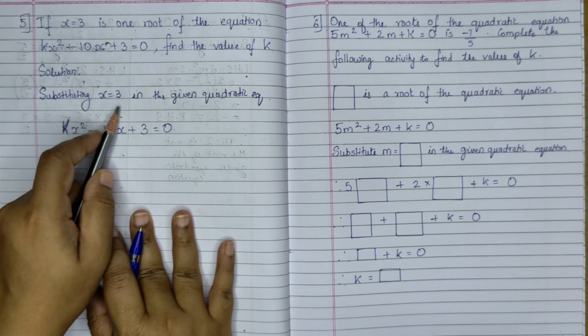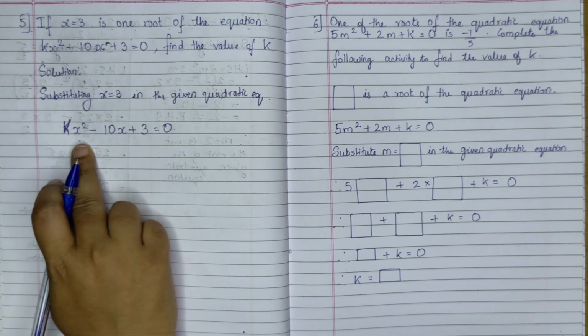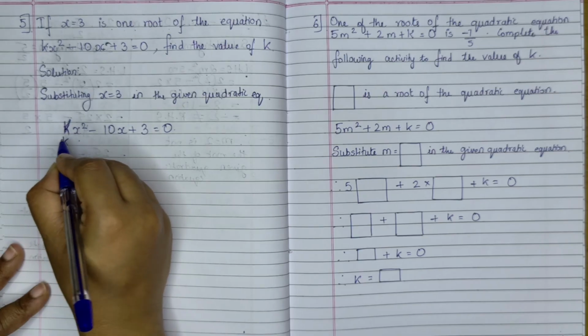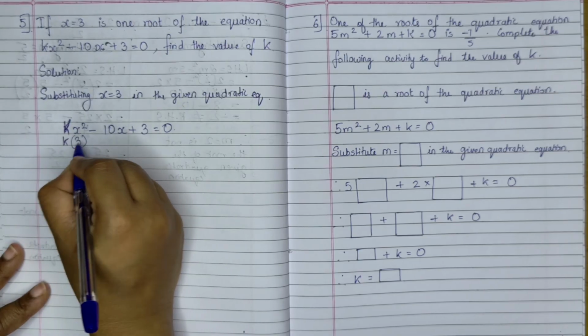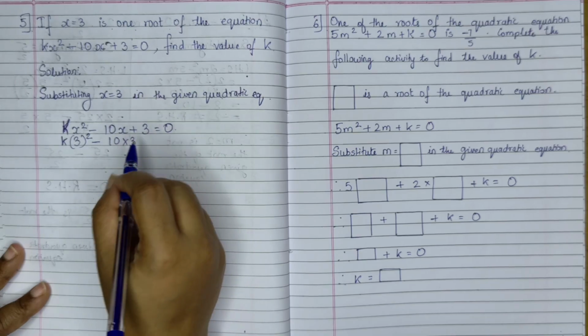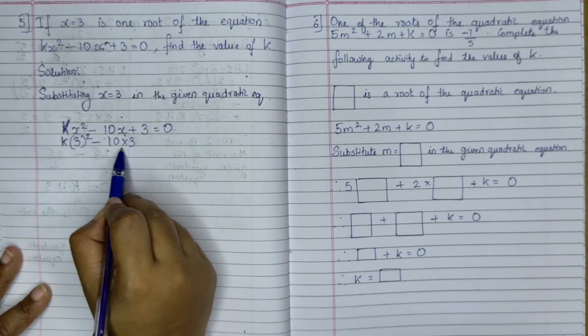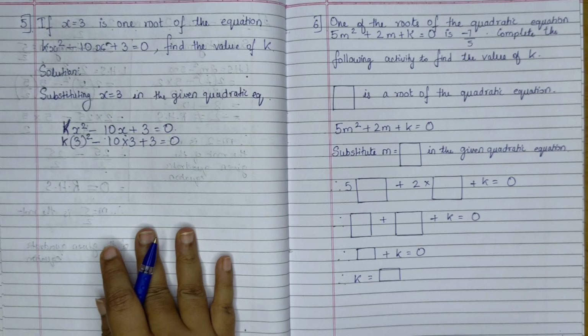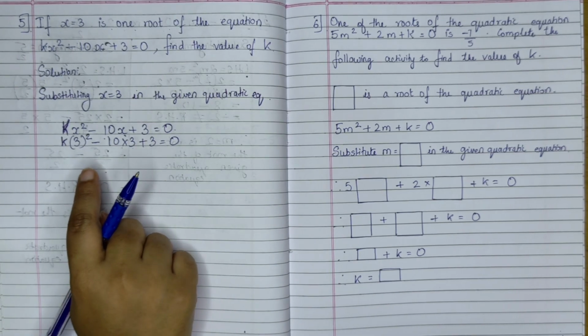Now substituting x is equal to 3. That means in place of x we will use 3. So keep this k as it is, and x is 3 square minus 10, again x is 3, so multiplied by 3, 10 multiplied by x, that is 10 multiplied by 3, plus 3 is equal to 0. Understood? Now we will multiply this.